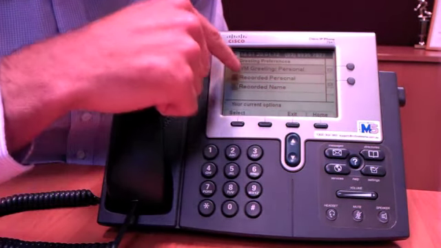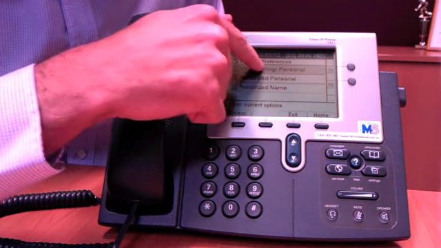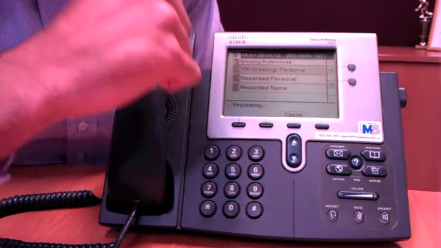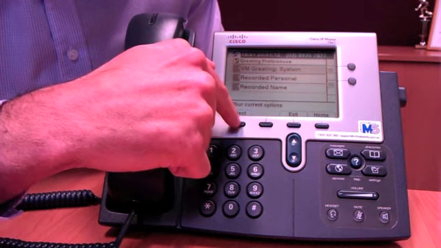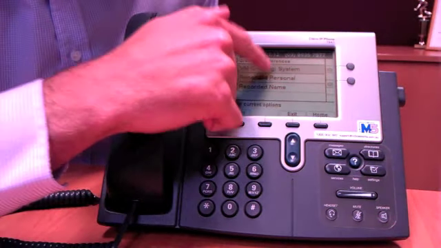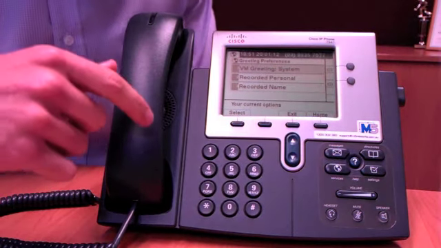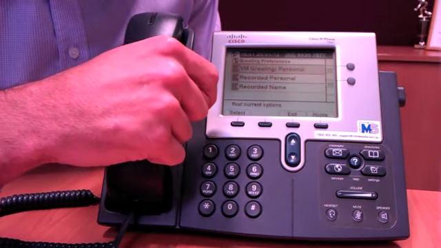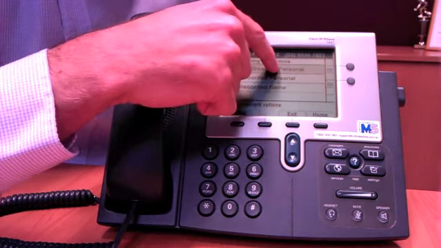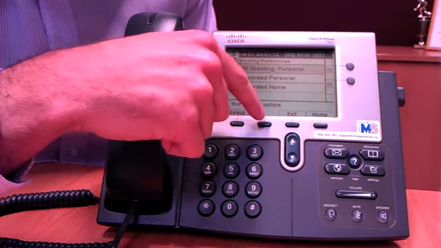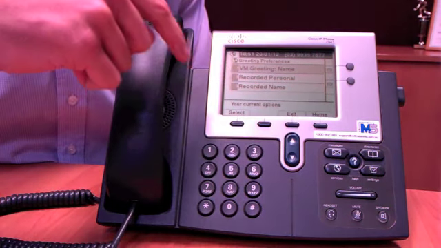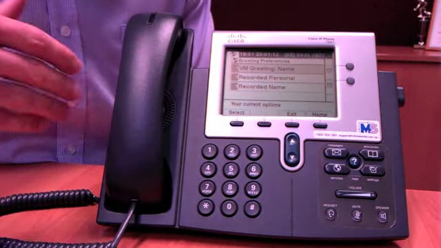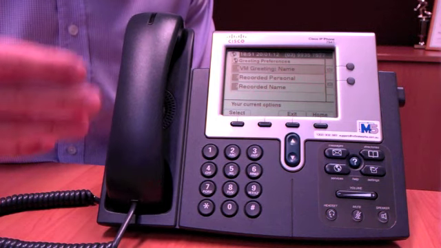Now, this phone here is already set to personal. By default, it's set to system, so we will go up to voicemail greeting and press select again. You'll notice that there are 3 different voicemail greeting settings. System, which once again is the standard voicemail greeting, not your personalized one. Press it again, it'll go to your personal message, which will play any message that you recorded, or we can go to name, which will simply play your name. If you've recorded your name, it will play the standard voicemail greeting and just your name: you have called Glenn, and so on.